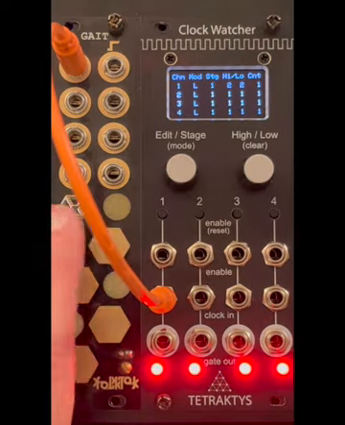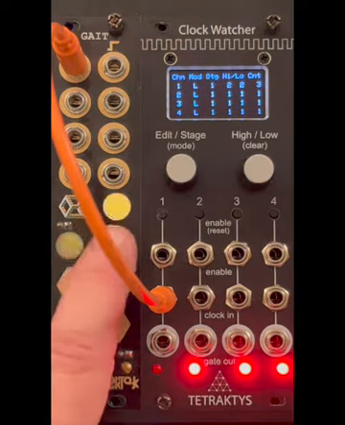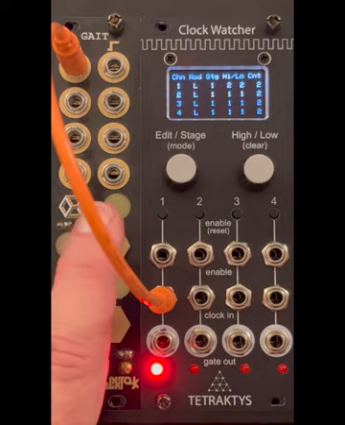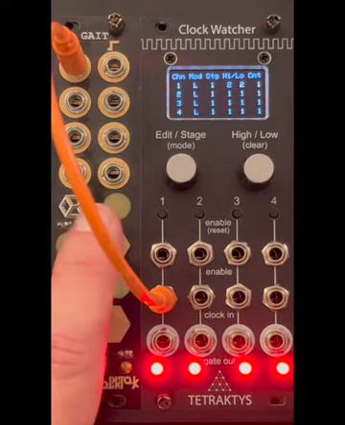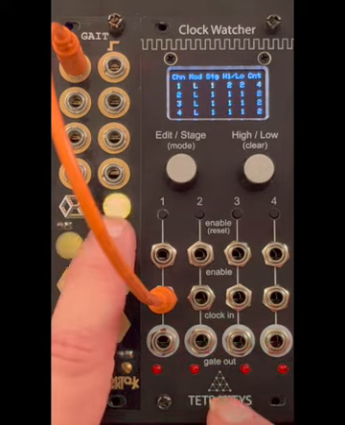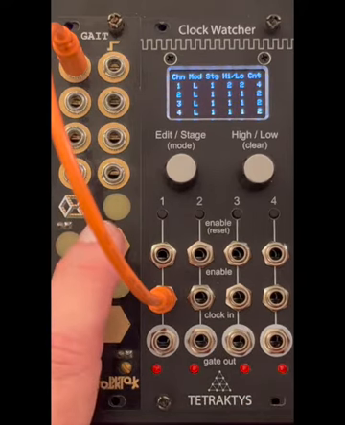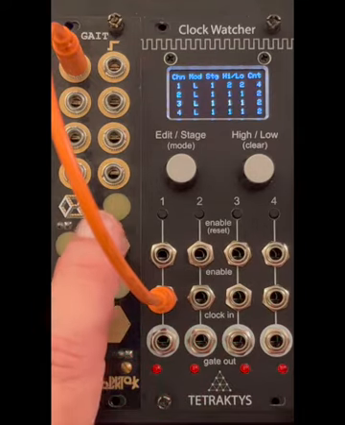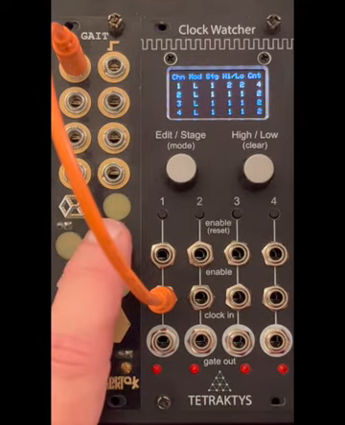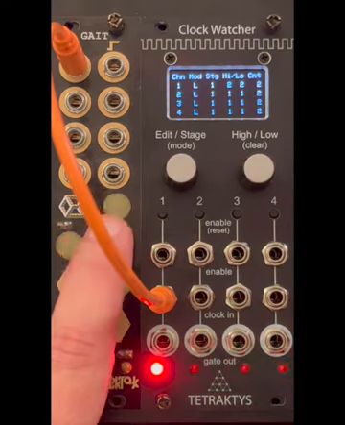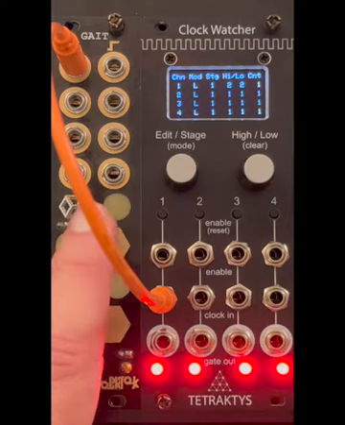So if I pulse it, you can see the count is advancing and the outputs are changing according to their settings. So it's basically on for 1 and off for 1 for these 3 channels, and for channel 1 that we just edited, it's high for 2 and low for 2.